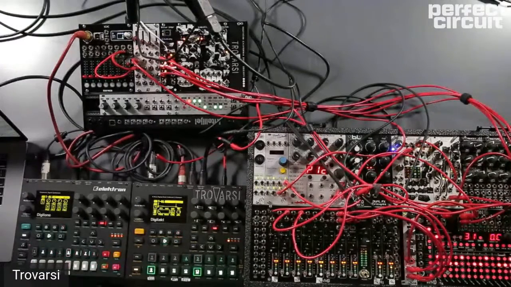Joe asks, is there a full layout of the cases here? Do you want to just go over which modules you're using really quickly?